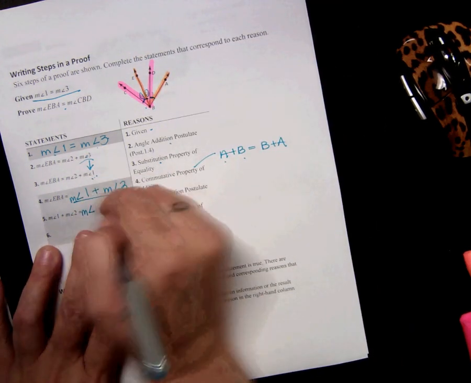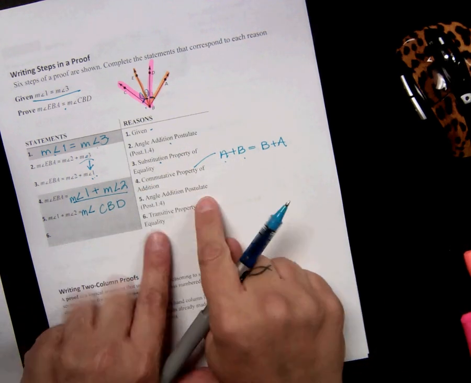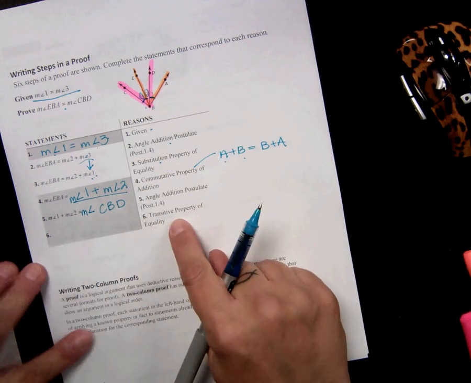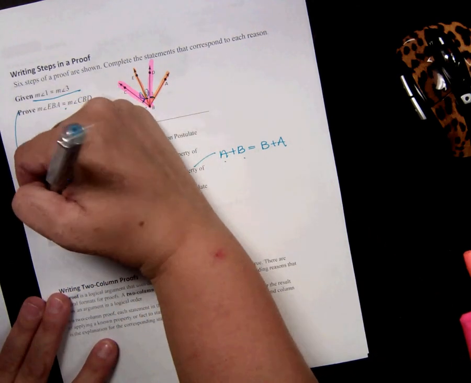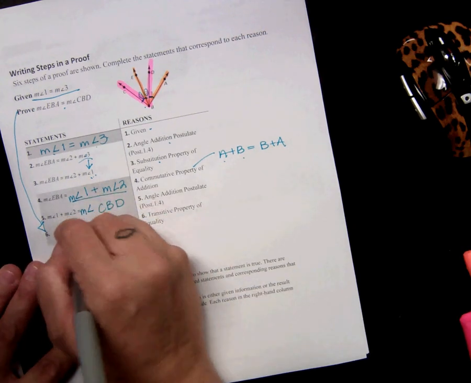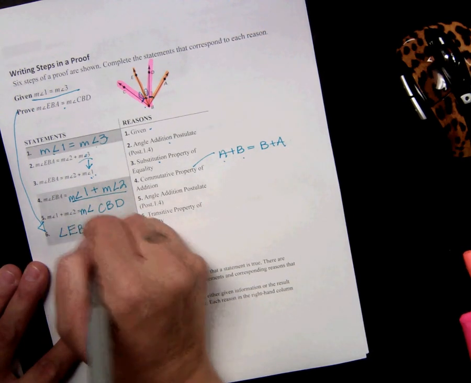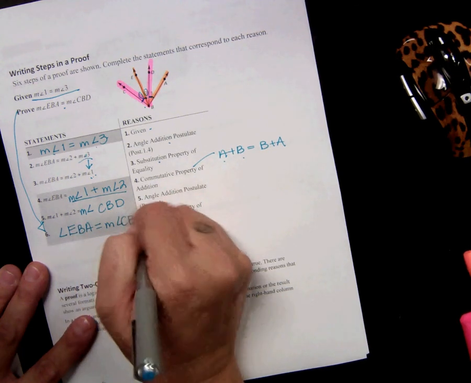The measure of CBD. And that is our angle addition postulate. So the last one is the transitive property, and whatever you're proving always goes in that last statement. So this should be what we're trying to prove. We're proving that the measure of EBA is equal to the measure of CBD.